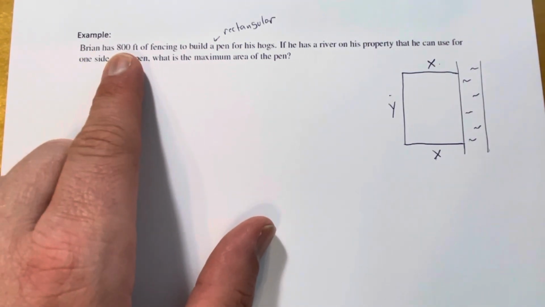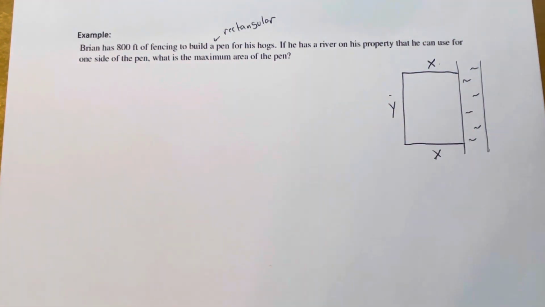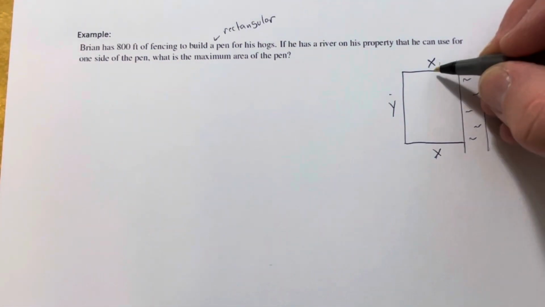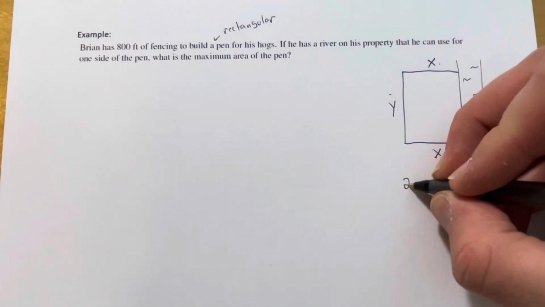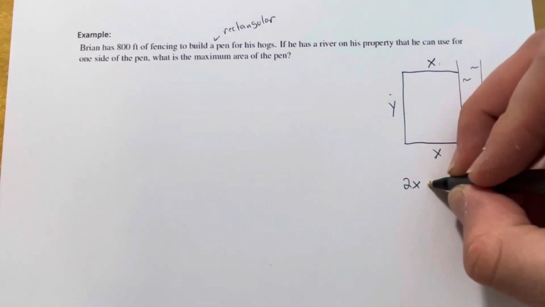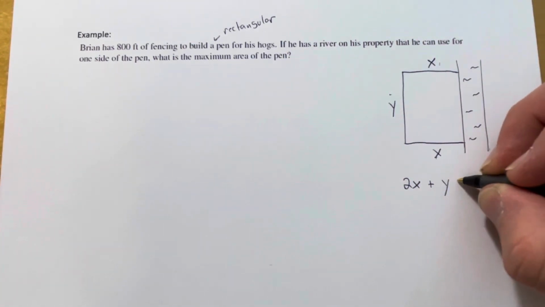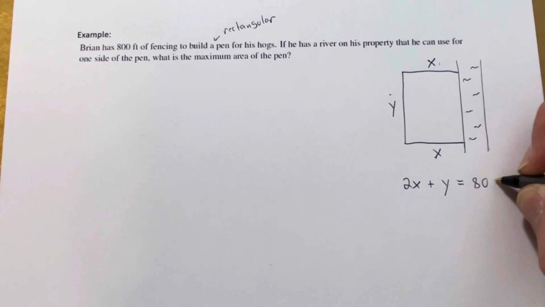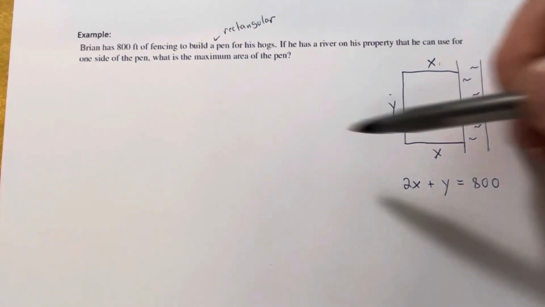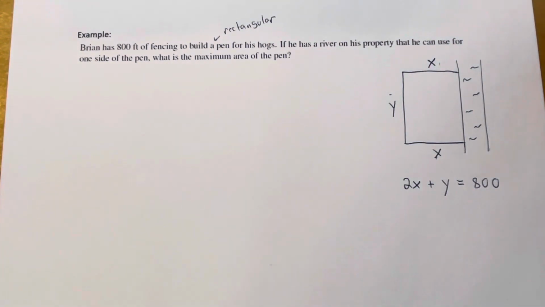I have a total of 800 feet of fencing, and I'm using all 800 feet to build the 3 sides I've labeled. So if I add all of these up, I have x showing up twice. I'm going to call that 2x plus y, and that should equal 800. This is a mathematical description of that first sentence.